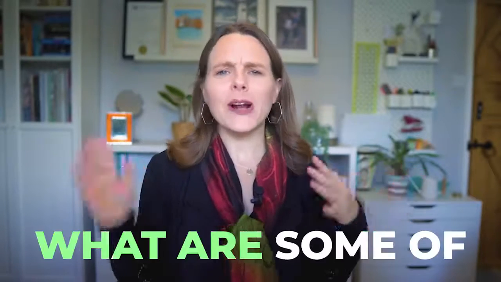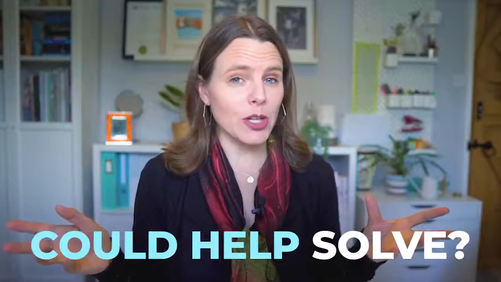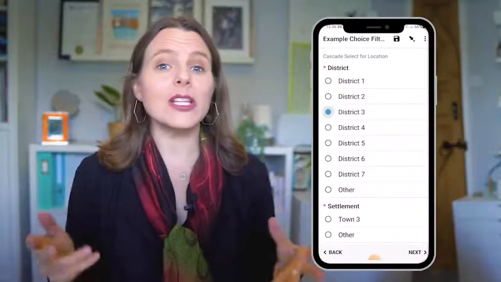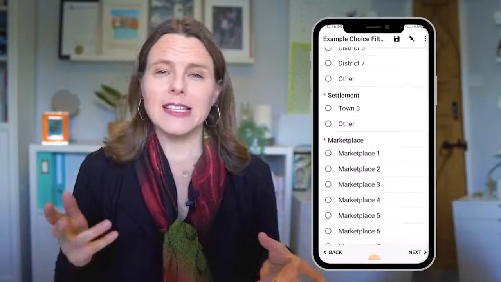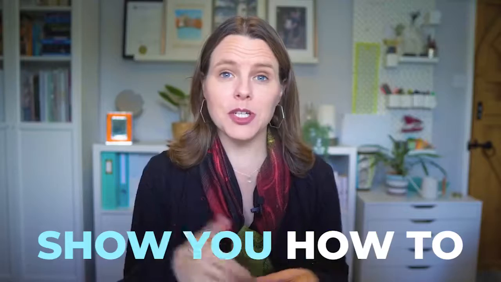Okay, so what are some of the problems you might be having that this choice filter could help solve? Well, messy location data, first of all. Sometimes if you collect that using text, it gets spelled in different ways, and you need a way to collect location data better. So I'm going to show you how to do that.